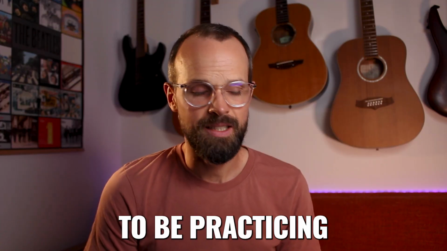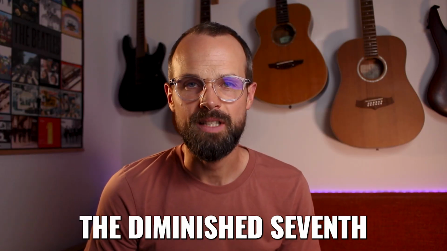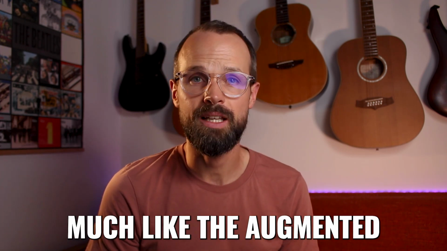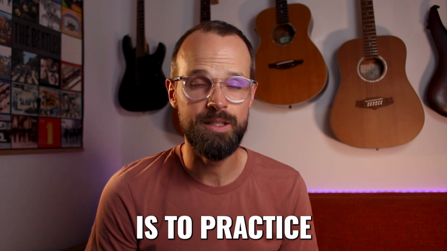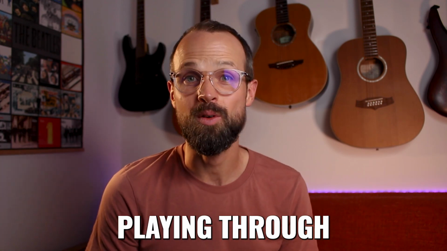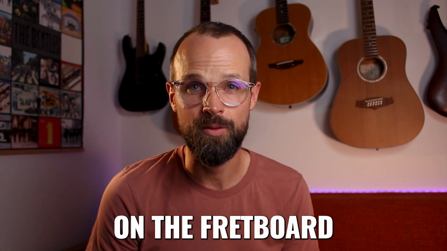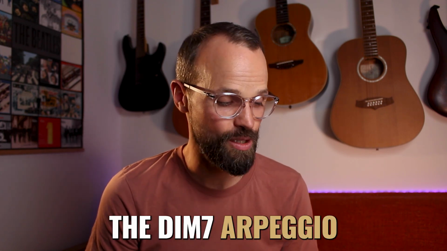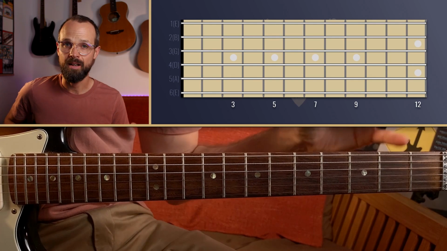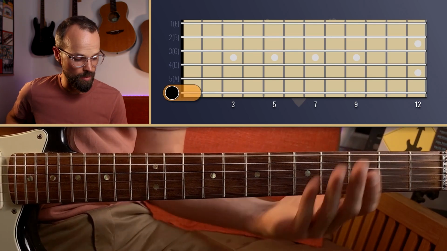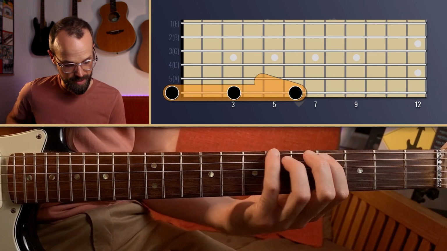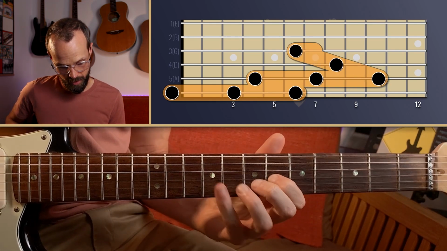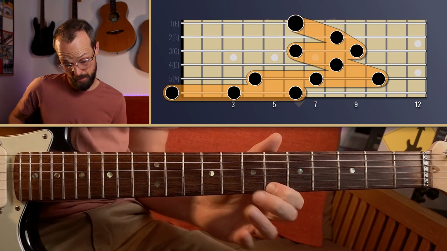To be practicing the sound of the diminished 7th and the arpeggio and the chords, what I'd recommend, much like the augmented triad, is to practice playing through minor thirds on the fretboard. In doing so, you're playing the diminished 7th arpeggio. So you could do this like we did before, again from the open E string. So minor thirds, 3 frets. There's a minor third there. Minor third, minor third, minor third, minor third, minor third, minor third.